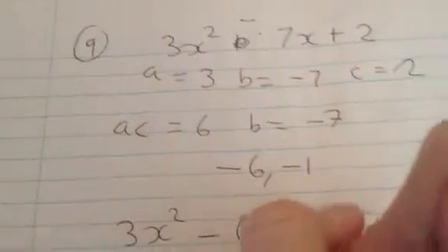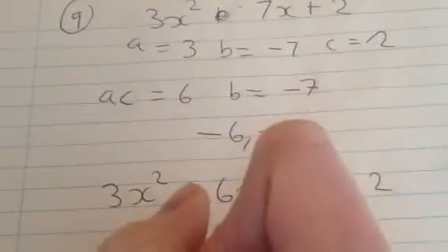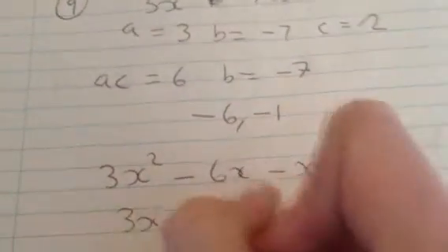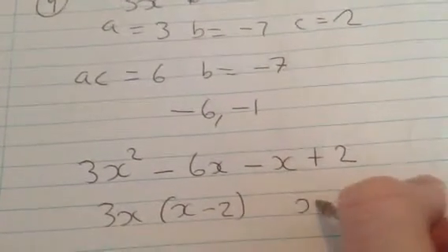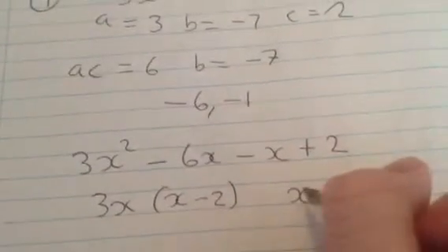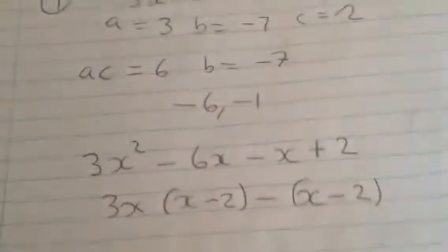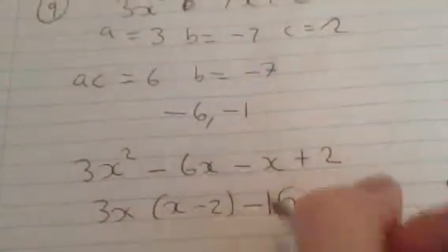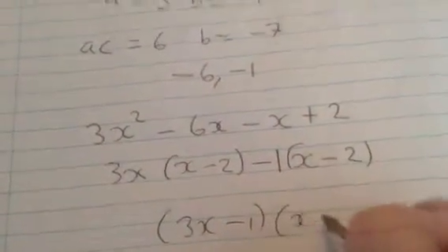Then I rewrite the middle bit with those two numbers in the middle. I then factorise halfway, so you get 3x(x minus 2). And then the second bit you need to factorise, but you need the same bracket as before, so it's going to be minus x minus 2, so minus 1 lot of (x minus 2). So I get (3x minus 1) lots of (x minus 2).